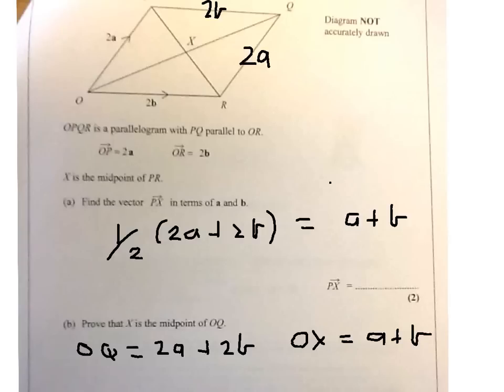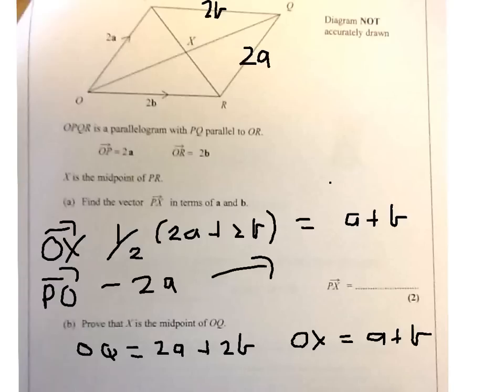Now, I might have done something wrong in the other question. It said P to X. Yes, P to X, and I have not got my P in the right place. So this bit is O to X. P to O is minus 2a. So this, therefore, PX is minus 2a plus a, will be b minus a. And that's because minus 2a plus a gives you minus a. Okay.